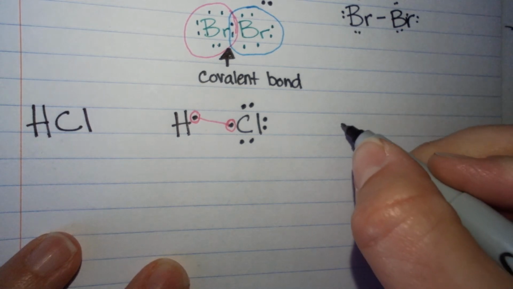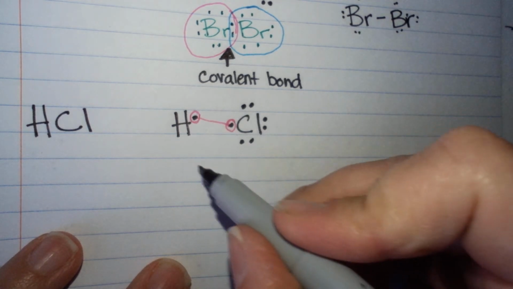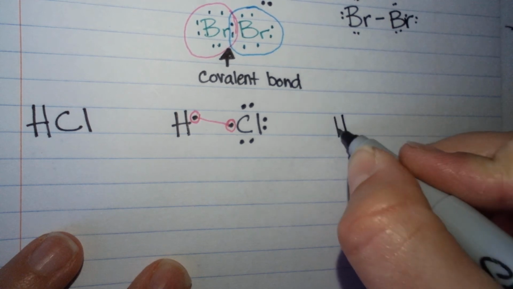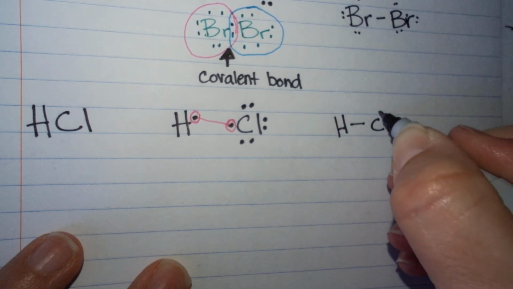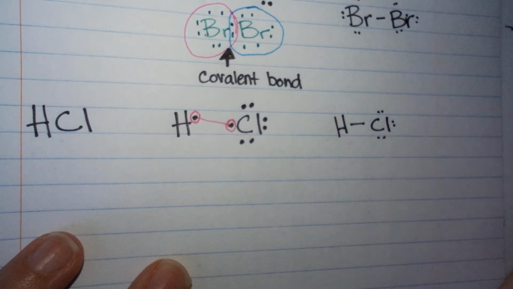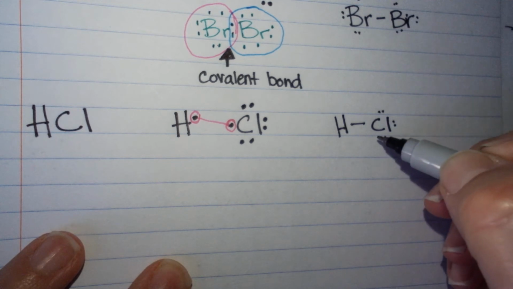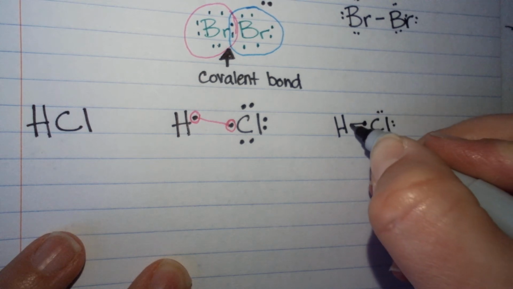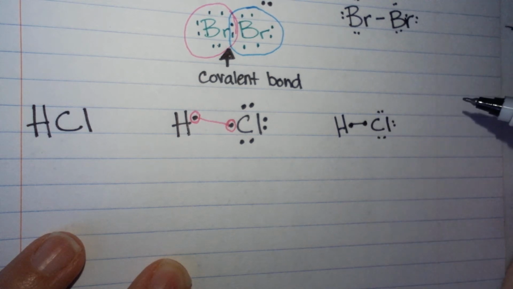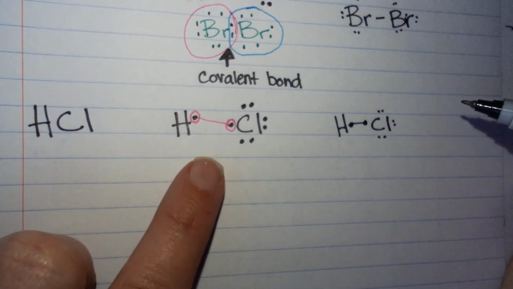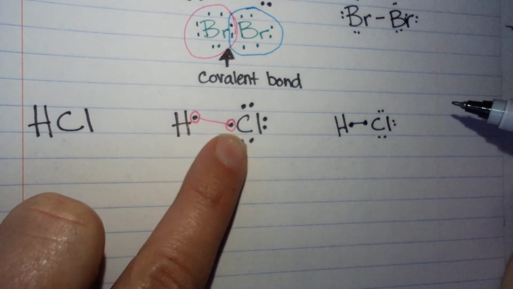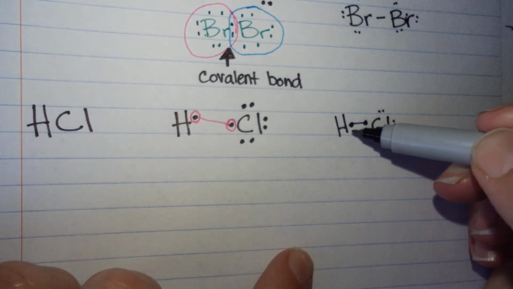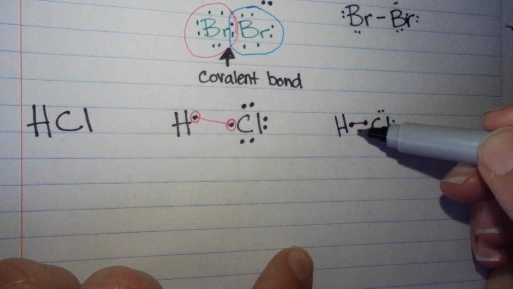And so we would write that. This is kind of the messy version. We would clean that up, like that. When we write this neatly, what is on either end of this line right here? An electron, right? I heard somebody say that. An electron. So these electrons are represented on either end of that bond line.